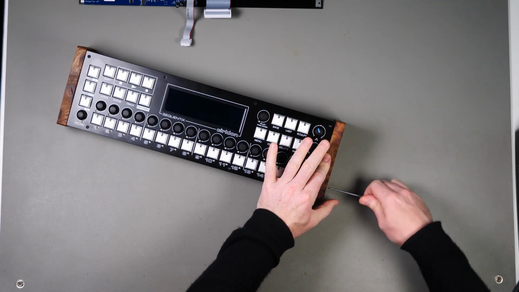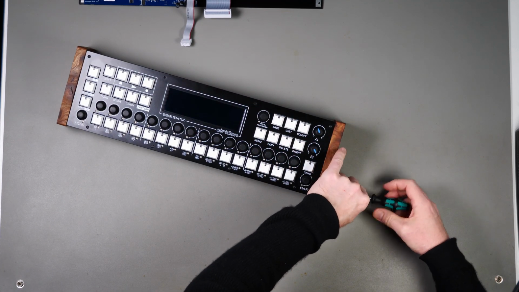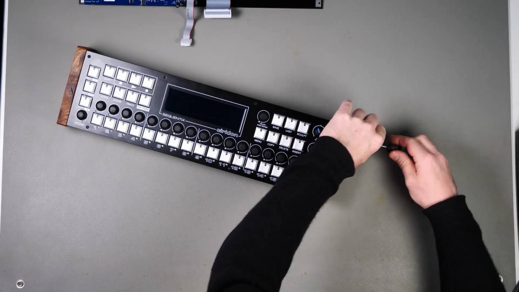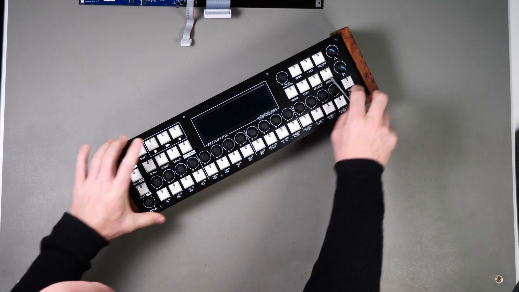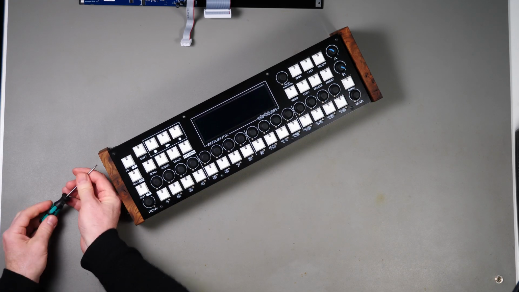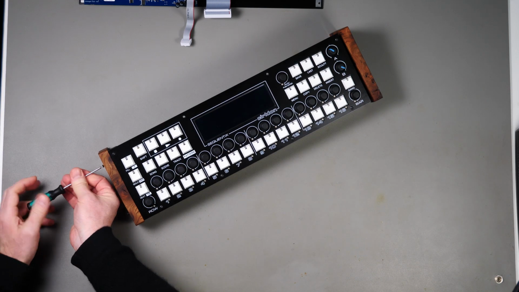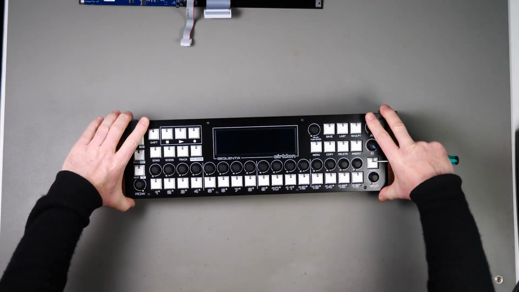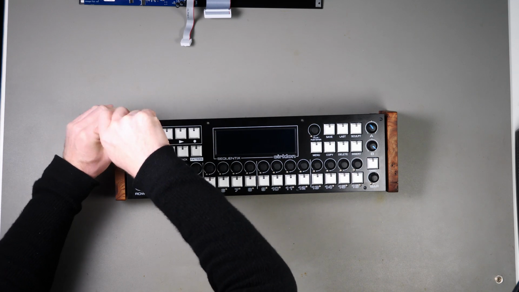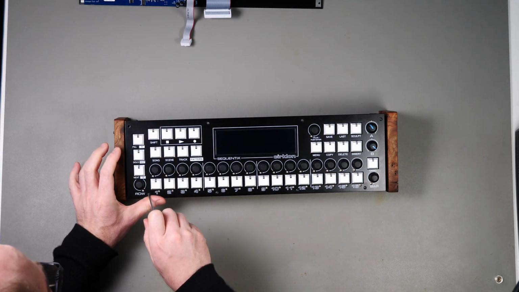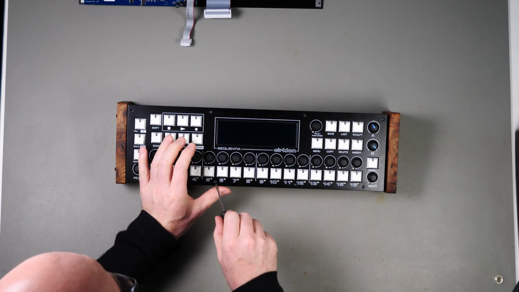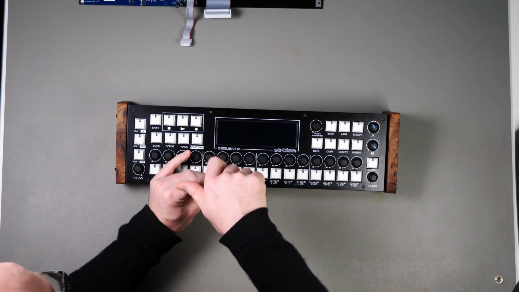If you have wooden end cheeks, then they need to be loosened a little bit just to get the front panel off. So I'll loosen them first. Remove the rest of the screws from the front panel. This is a 2mm hex driver for these screws.